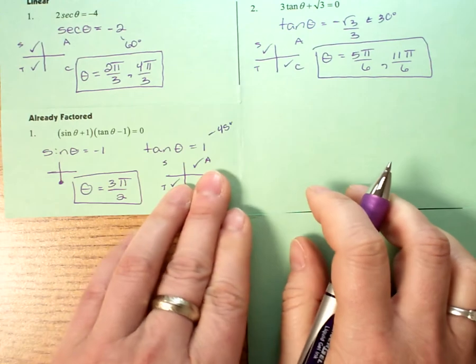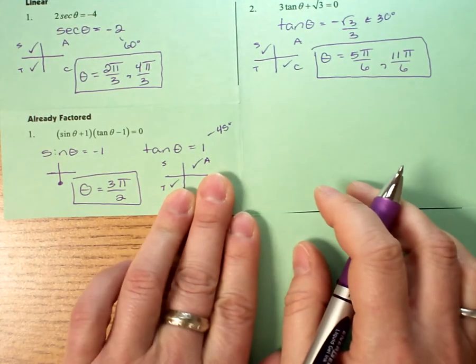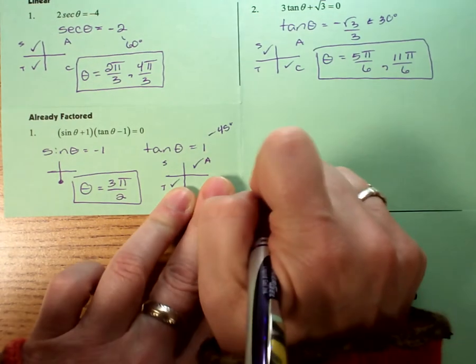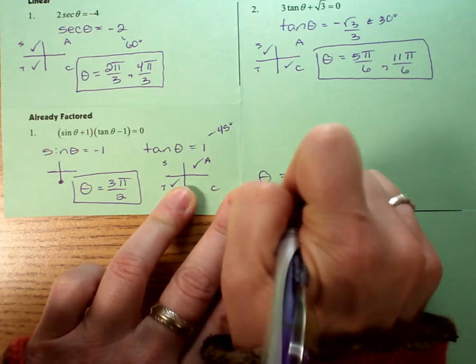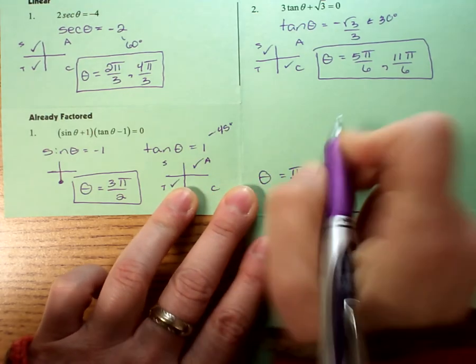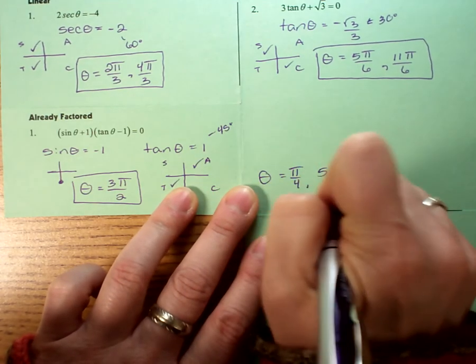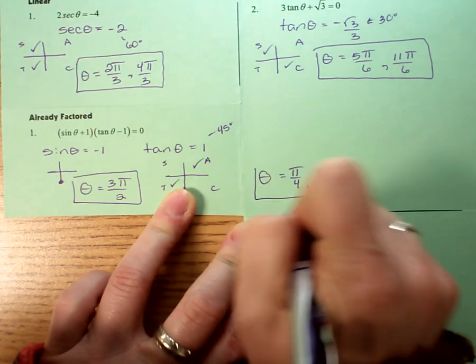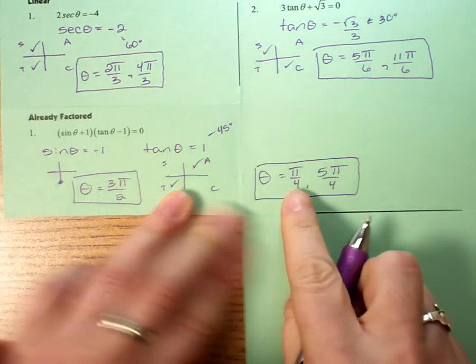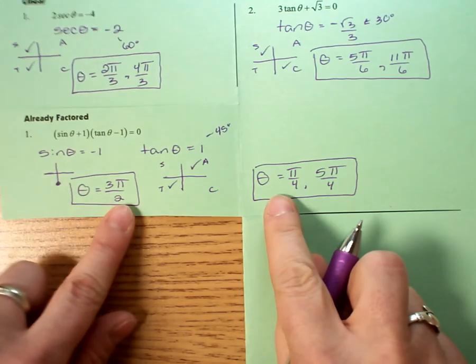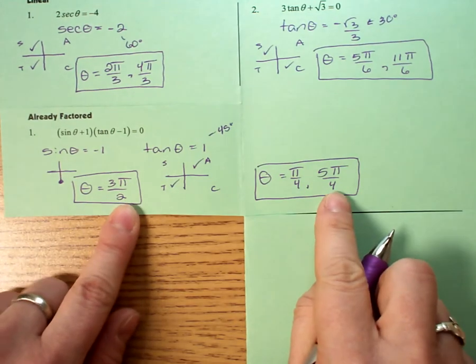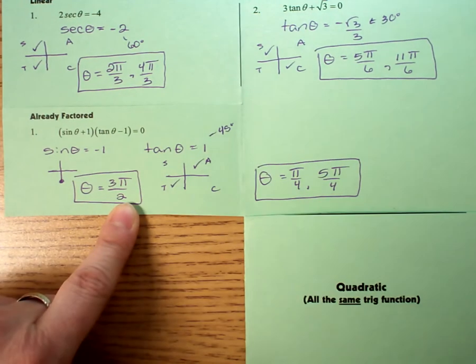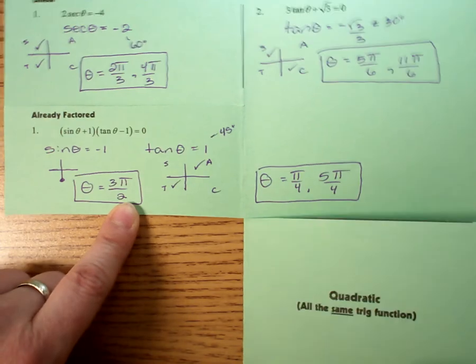So my reference angles of 45 degrees in these two quadrants will give me a theta value of pi over 4 and 5 pi over 4. So this problem actually has 3 values of theta that would give me a true answer.